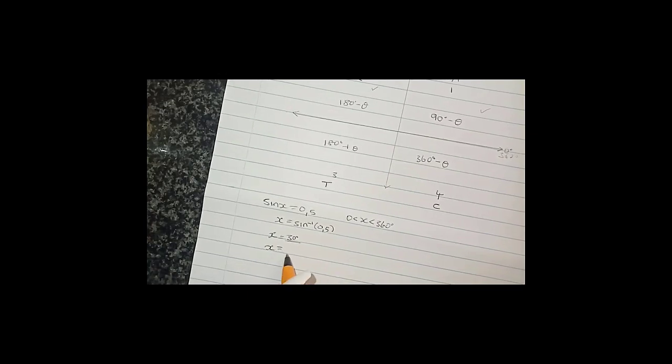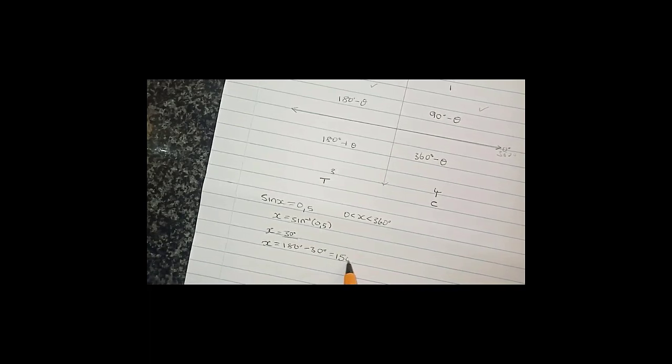So our second solution for x is 180 minus theta, and theta is our reference angle, which is 30 degrees. This will be equal to 150. So our two solutions are 30 degrees and 150 degrees.